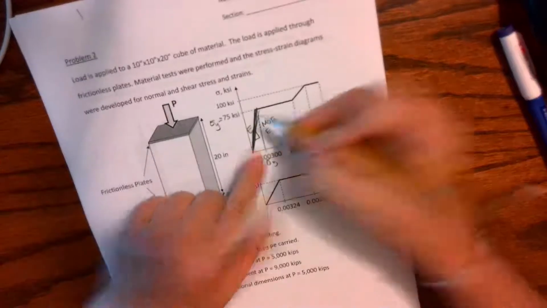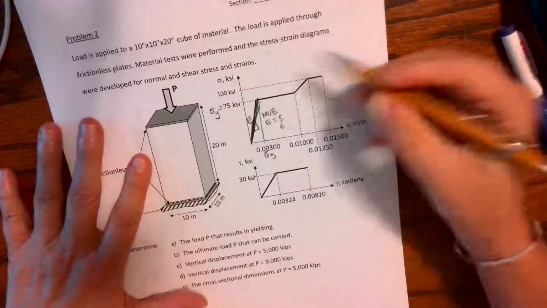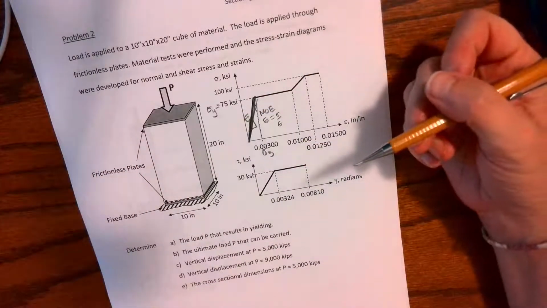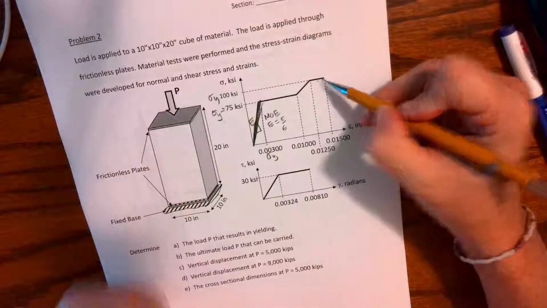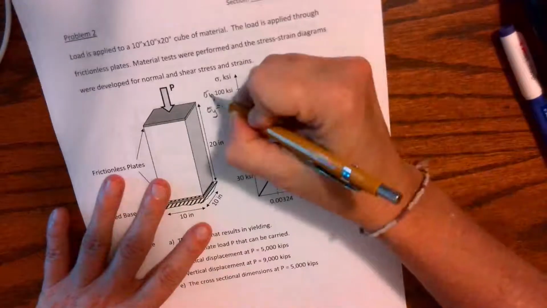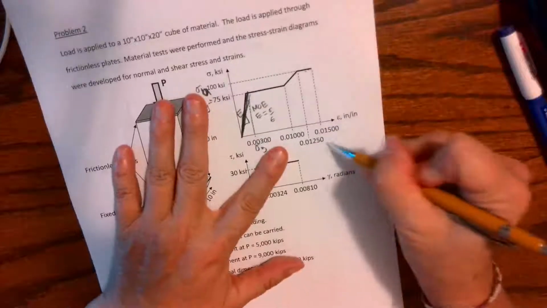E is the slope of the line. It is rise over run. It is stress over strain. It is 75 divided by 0.003. This is my ultimate. I cannot have any more stress than 100 KSI. That's the most stress. That is ultimate. That should be a U. Ultimate. Ultimate stress.